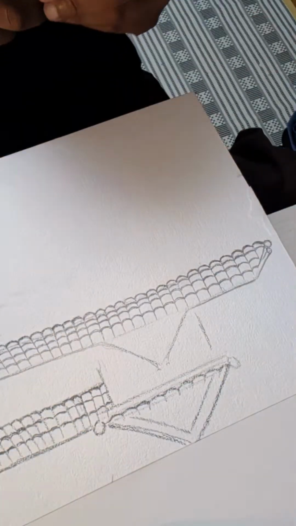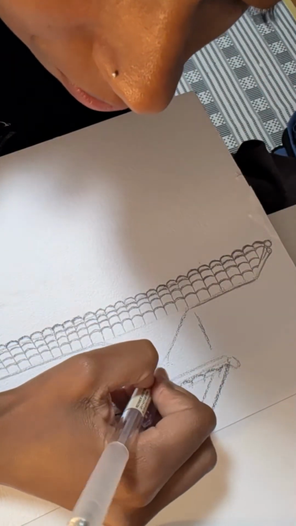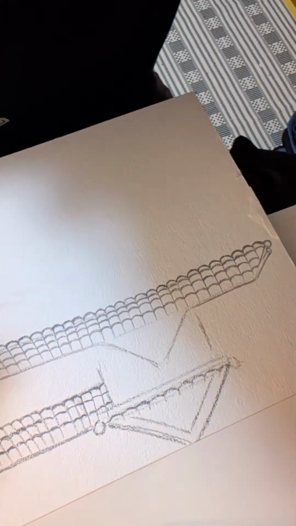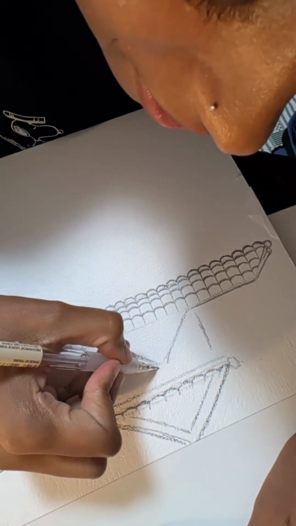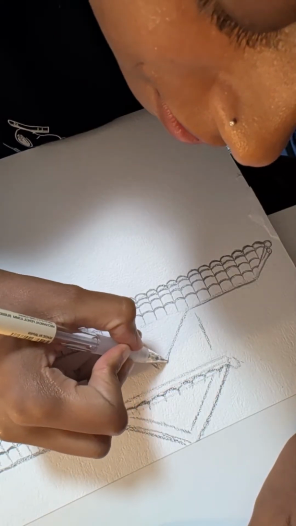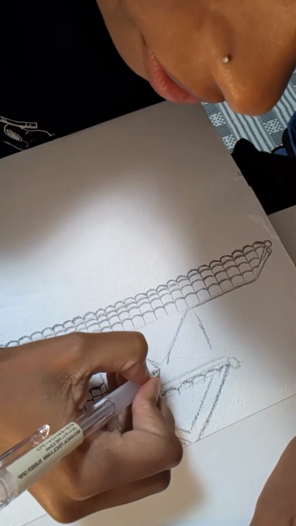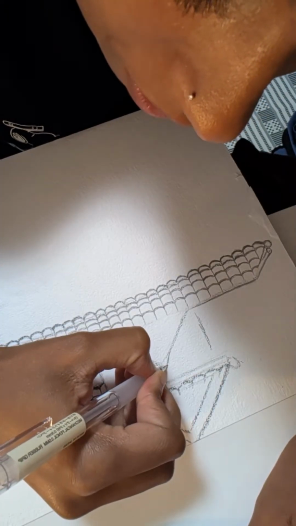See, this is why we're using the reference. This is another one where it's difficult to just wing it.